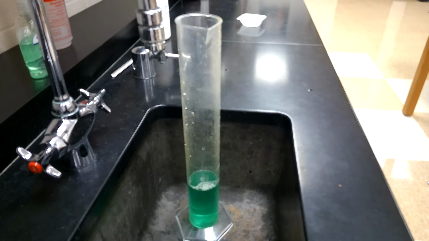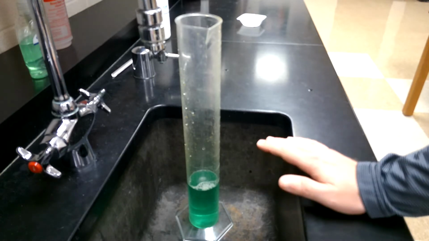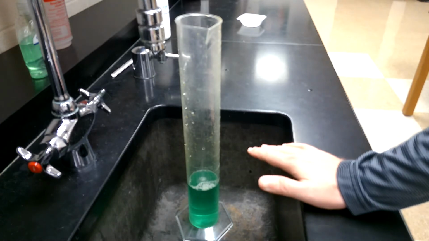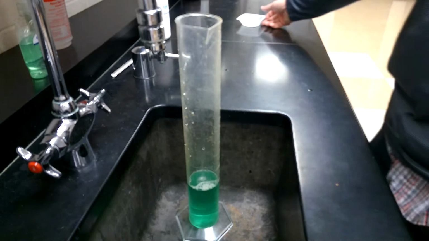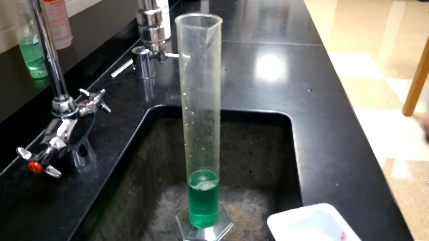So obviously it's a cool reaction. If you haven't seen it before, you take hydrogen peroxide, a little bit of dish soap, and a little bit of food coloring just for fun. And then you add a catalyst. The catalyst for this reaction is called potassium iodide. And all it does is it speeds up the reaction.